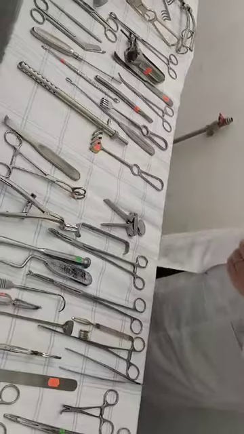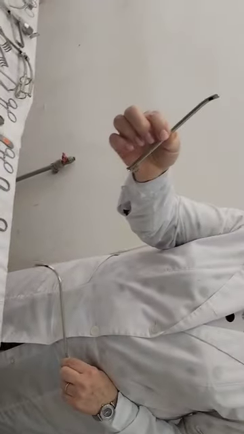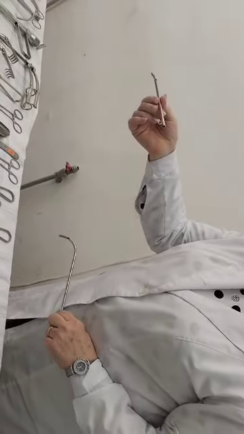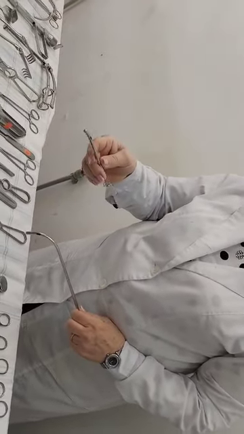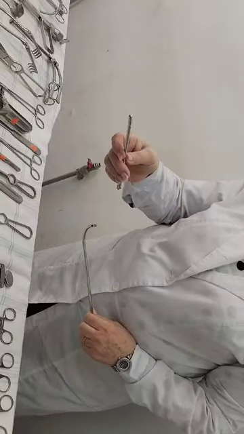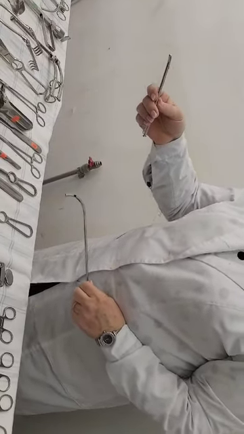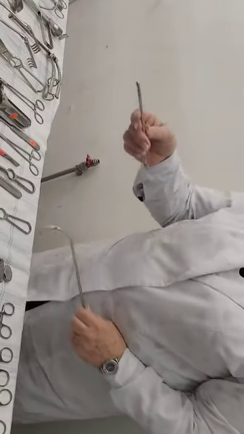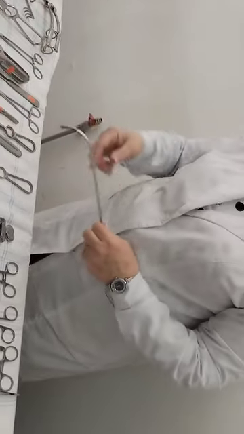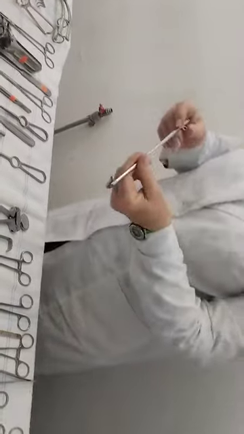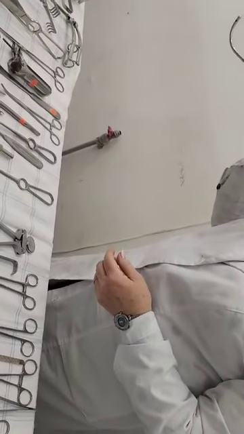Catheter, and this is a female short catheter, this metal one. In the inferior floor you show the plastic catheter, and this metal one is used in surgery. In therapy, you use the plastic catheter. This is a catheter for the male.